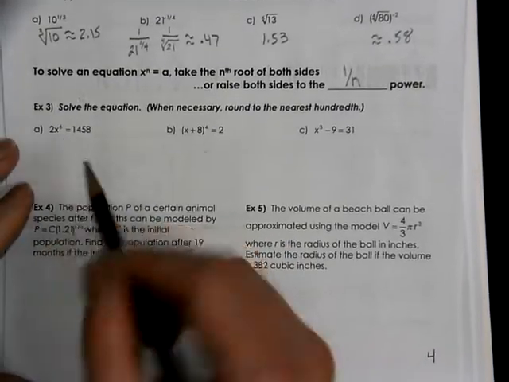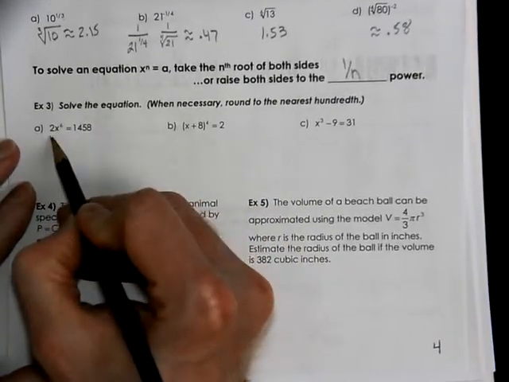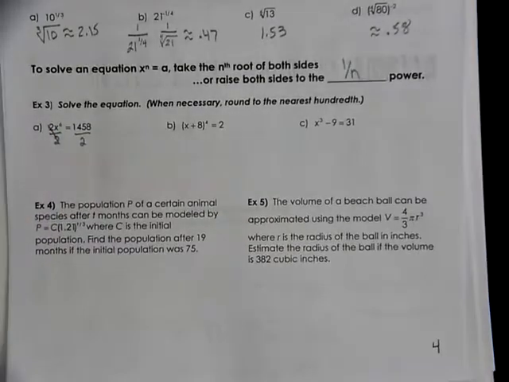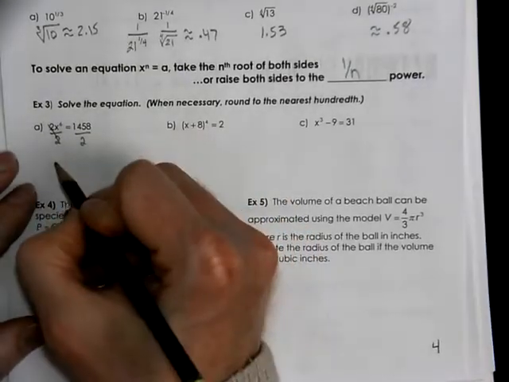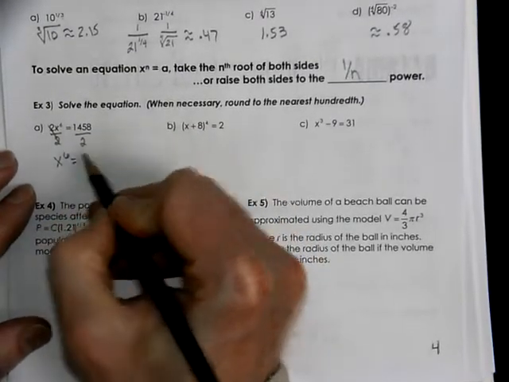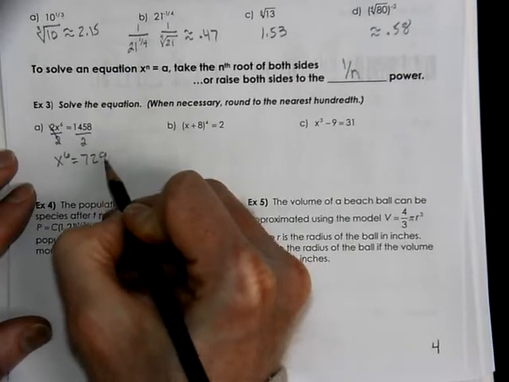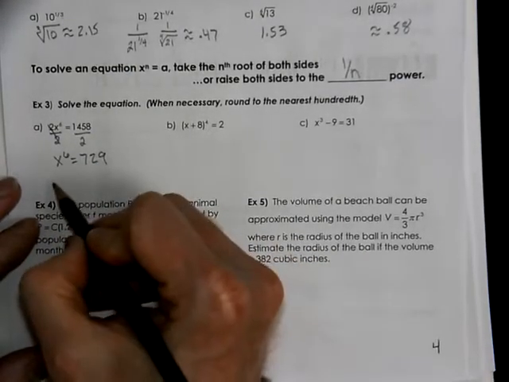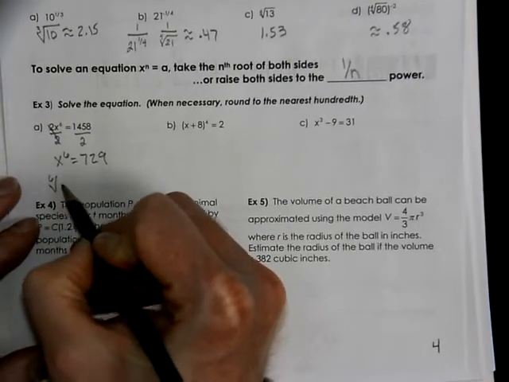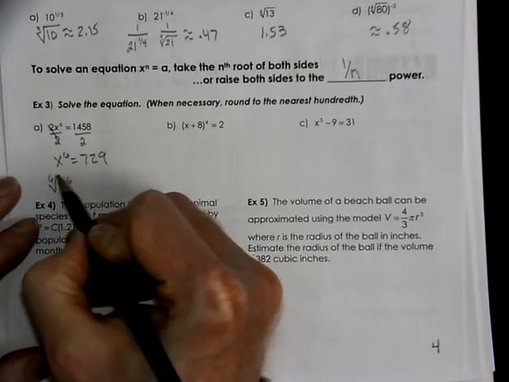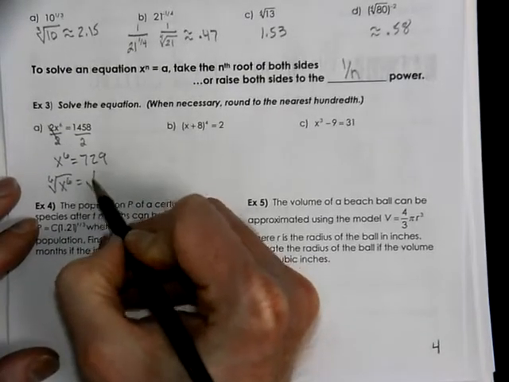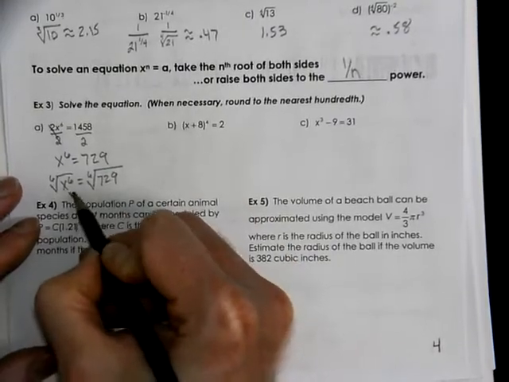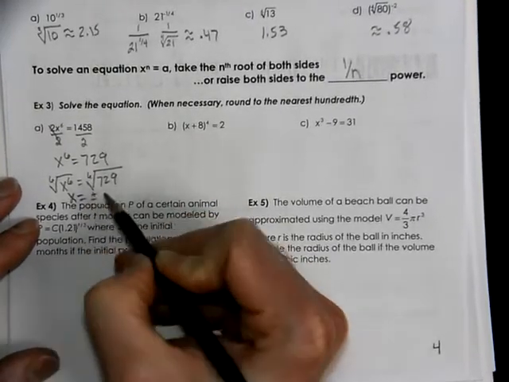So in this case here, we're going to solve it just like we normally would. Got to first divide by 2. This becomes 729. So the sixth root of x to the sixth, we would do that to both sides. So x is going to be plus or minus.